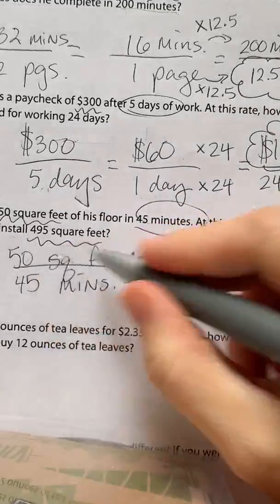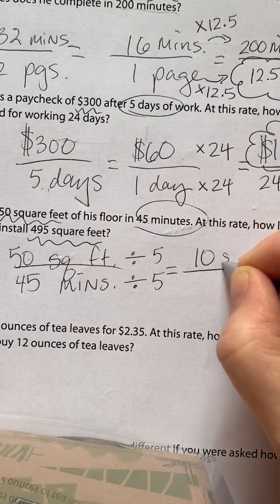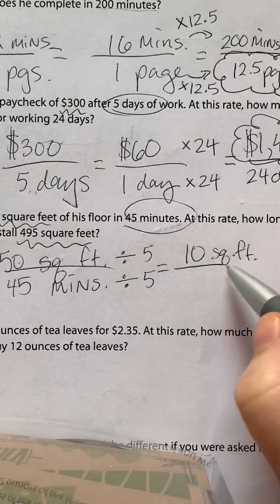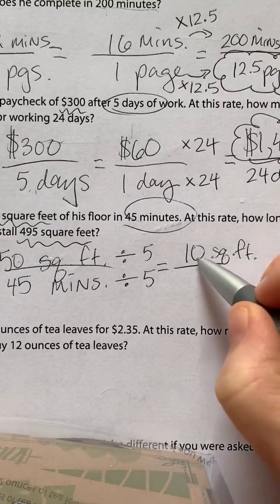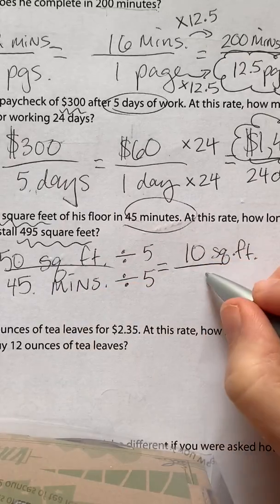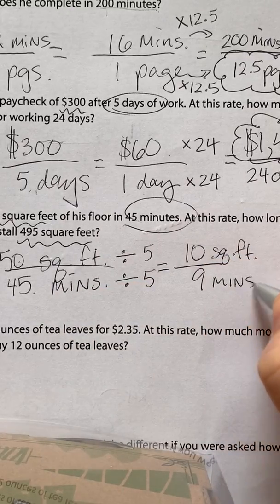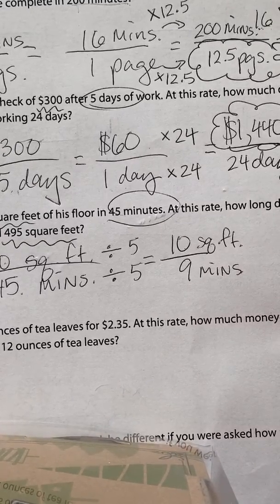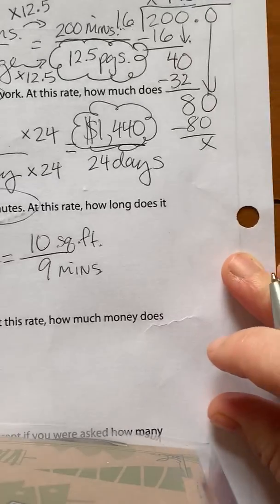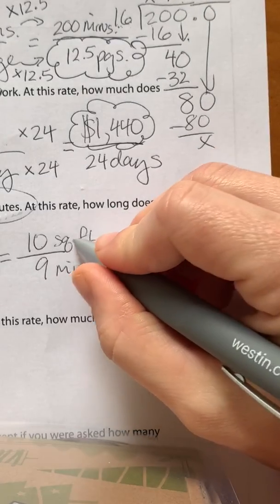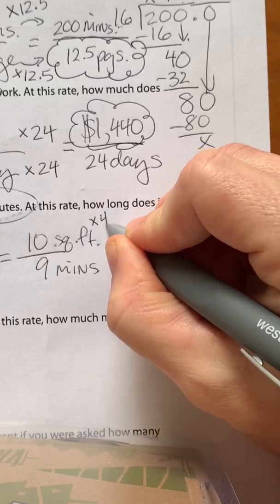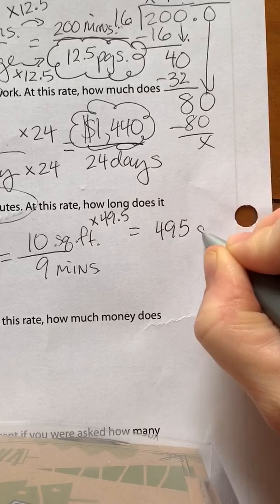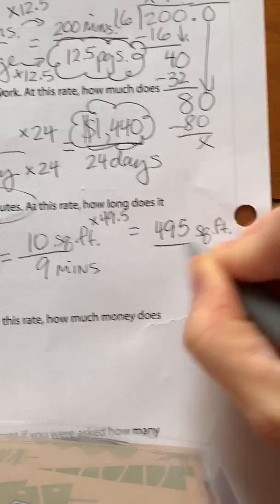All right, 50 divided by 5 is 10. Okay, I'm just gonna put what it is with it. So 10 square feet and 45 divided by 5 is 9 minutes. Okay, we wanna know how much for 495 square feet. Wow, all right, so I know that 10 times 49.5 would give me 495 square feet. Check me on a calculator if you wish.